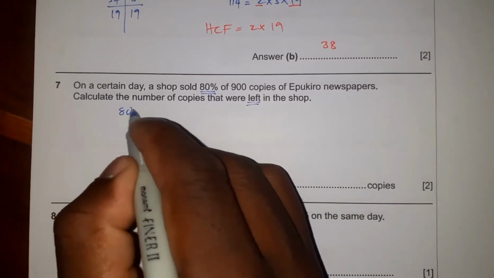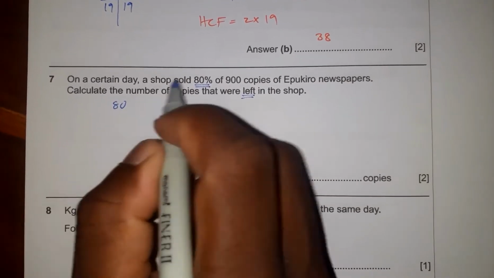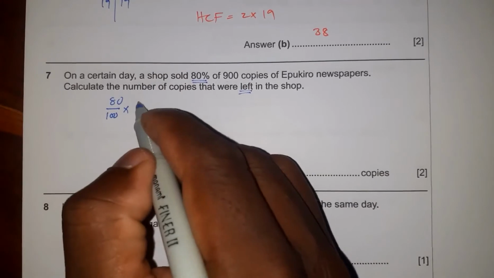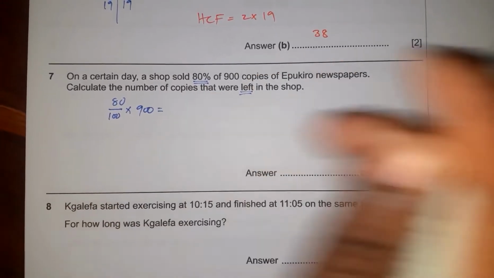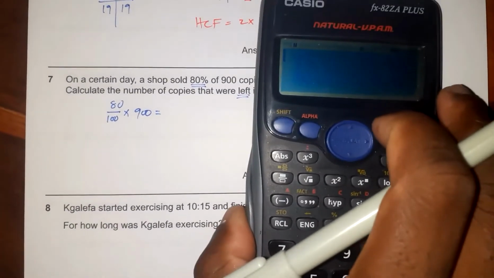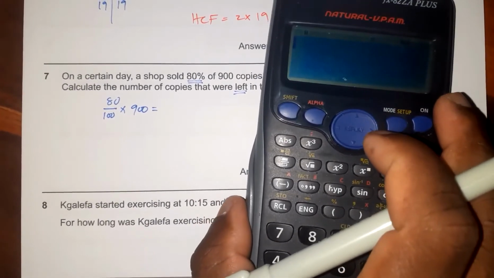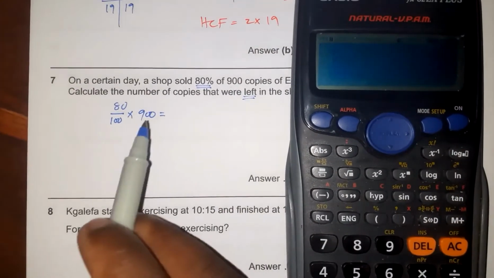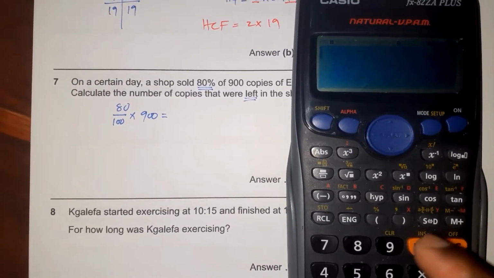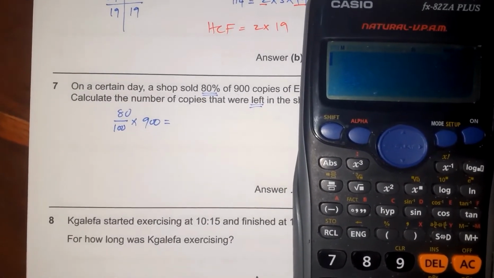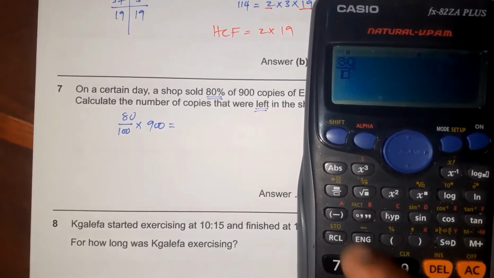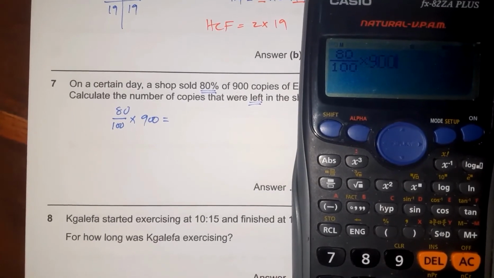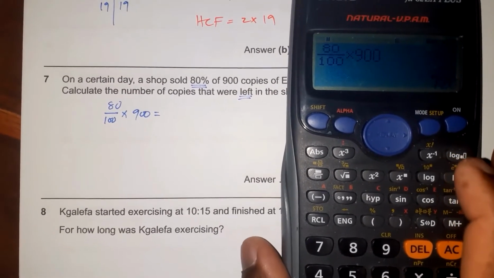So we write 8%. Since it's percent, we write out of 100 times 900. We are going to use our calculator here. If you are smart enough, you could also do this: 8 over 100 times 900 equals 720.